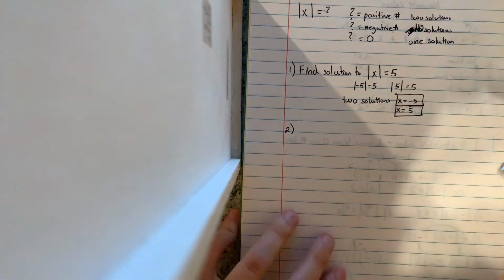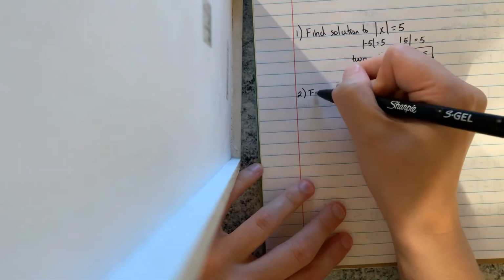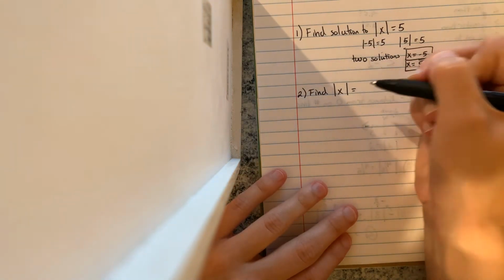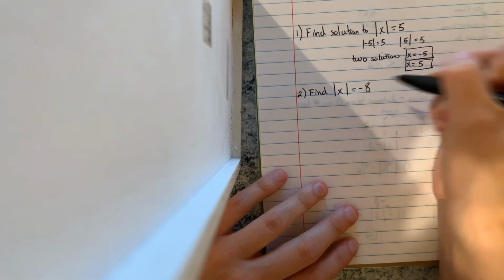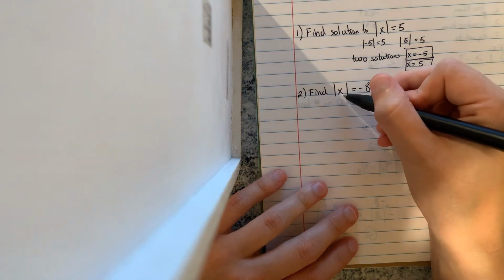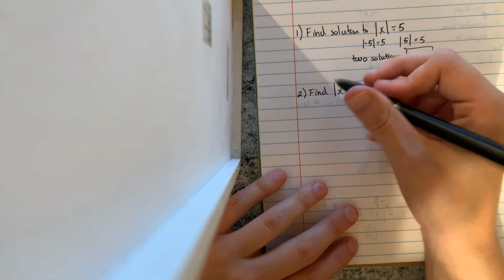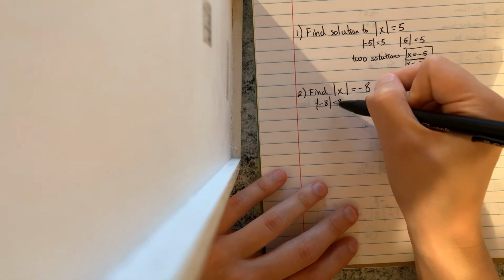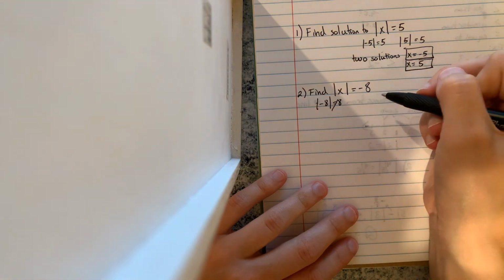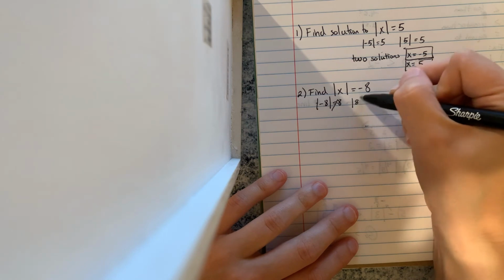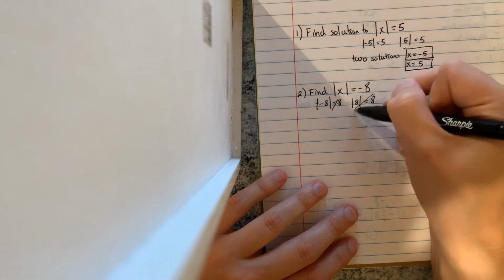Now if they want us to find absolute value of x equal to negative 8, well, this won't work out, because if we plug in negative 8 in here, that's a positive 8, so that doesn't work. If we plug in positive 8, that's still going to be a positive 8, so that doesn't work.